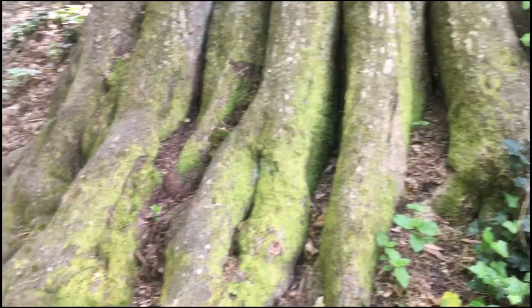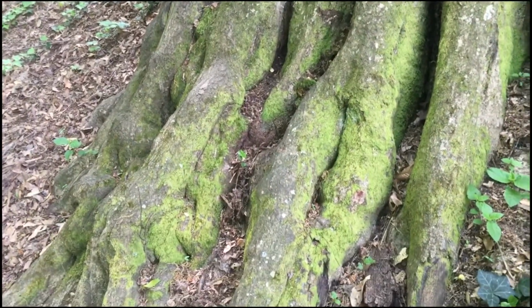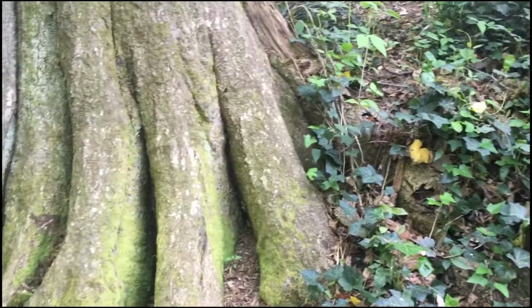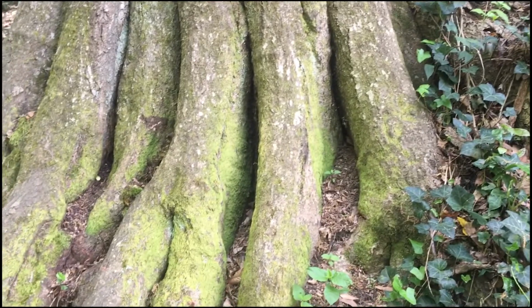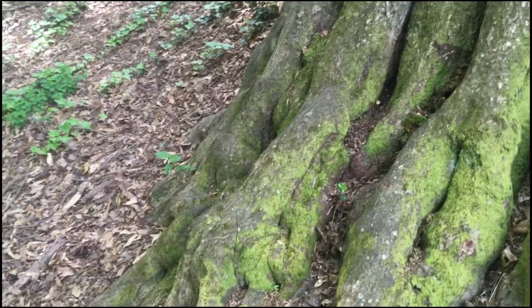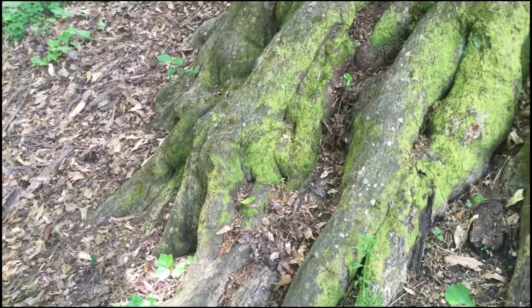In the fall, a place like the base of this old dead tree would be a great place to find mushrooms that would be the fruiting bodies of the mycorrhizae that live on this tree, but they tend to only have fruiting bodies in the fall, so we can't see any right now.